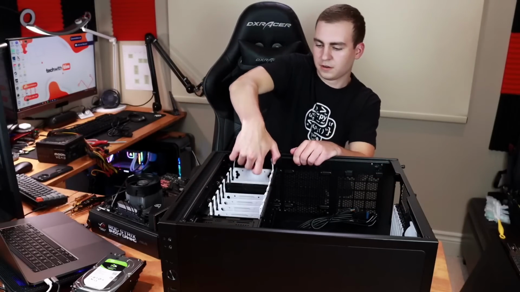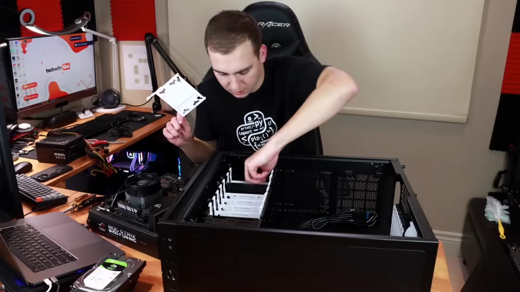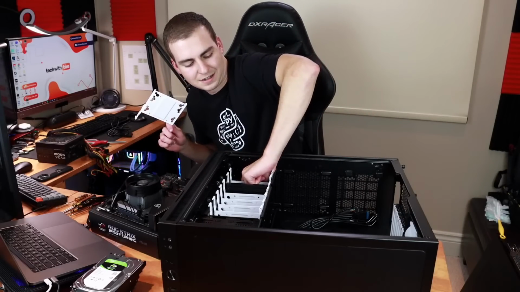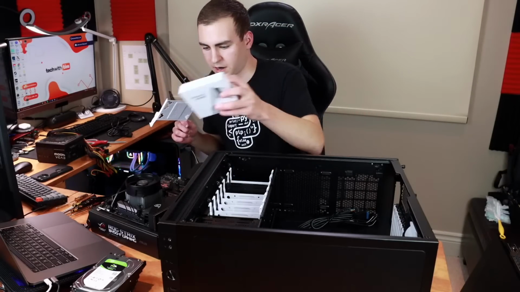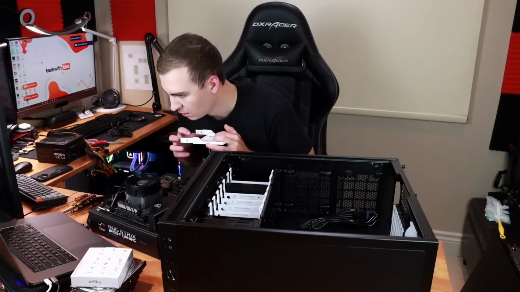Okay, so let's get out all the parts. Oops, they're stuck in here. All right, screws, sweet.